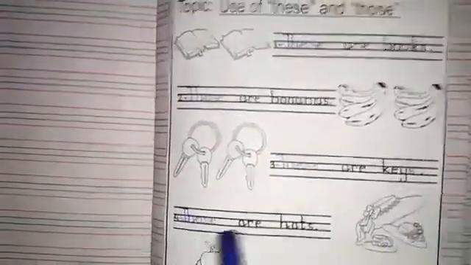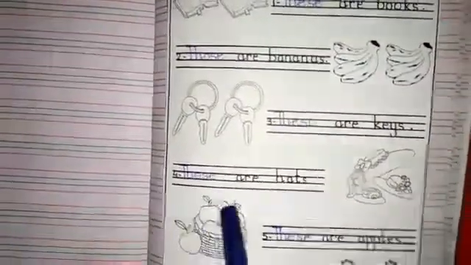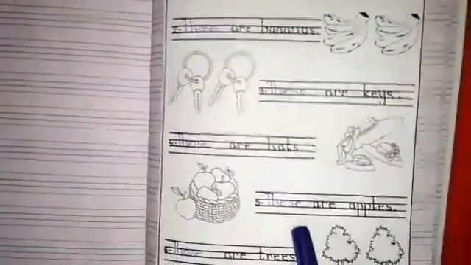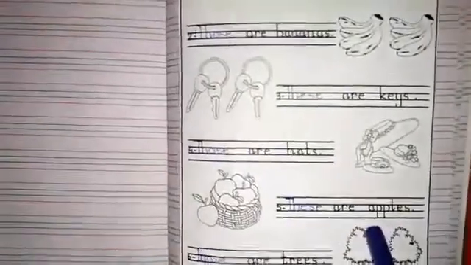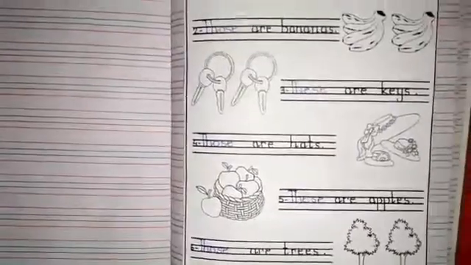These are keys. Number 4. Those are hats. Number 5. These are apples. Number 6. Those are trees. Okay, this is your copy work.